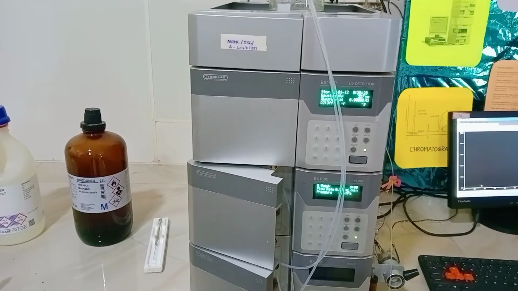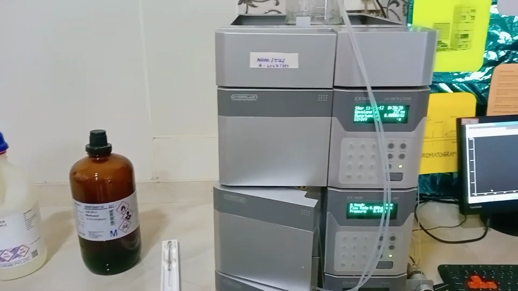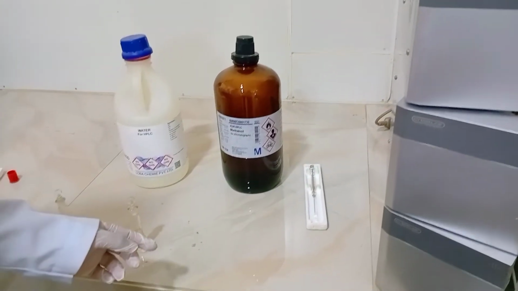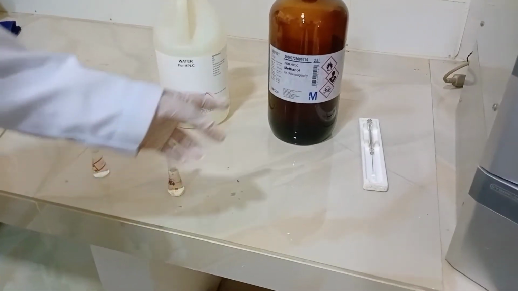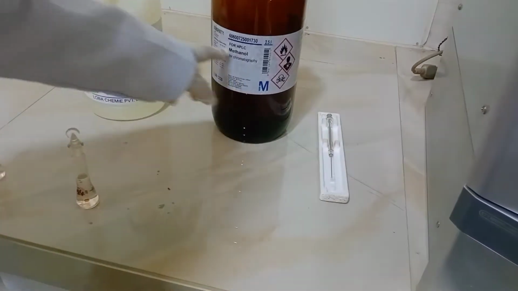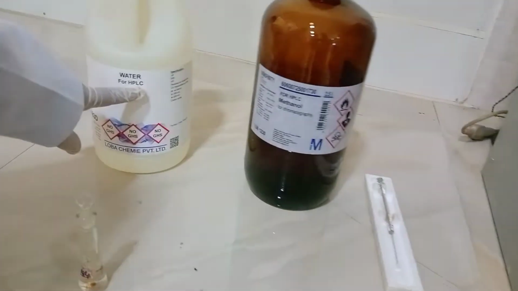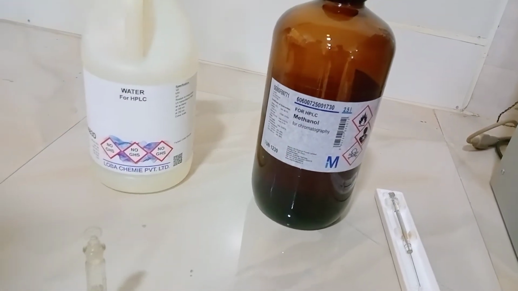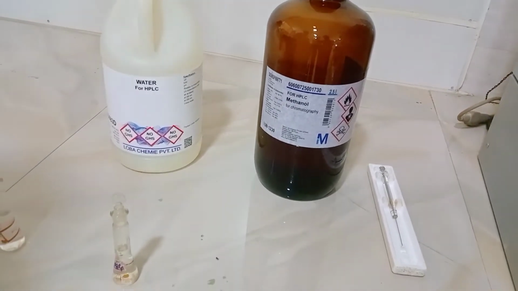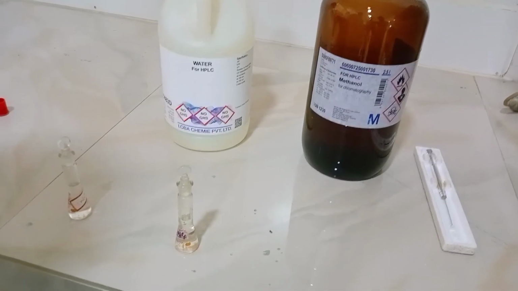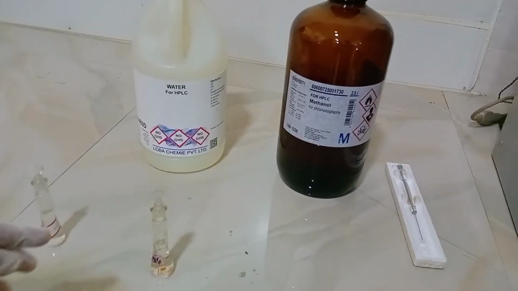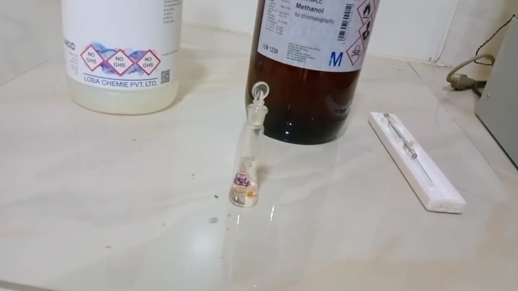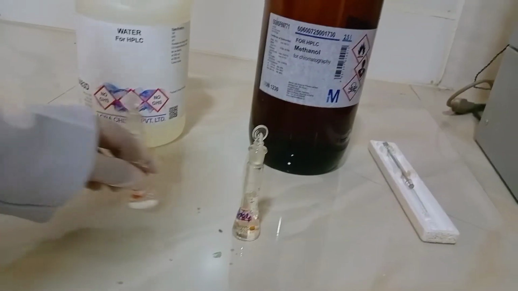Coming to the analysis of the sample, today we are observing the analysis of the paracetamol drug substance. For the estimation of paracetamol by HPLC, you can use methanol and water in the ratio of 50:50 as the solvent. You can use HPLC grade solvents. After mixing the 50:50 mobile phase, the mobile phase is degassed using the ultrasonicator. After that, the sample is dissolved in the mobile phase at concentrations of 10 microgram per ml and 20 microgram per ml.